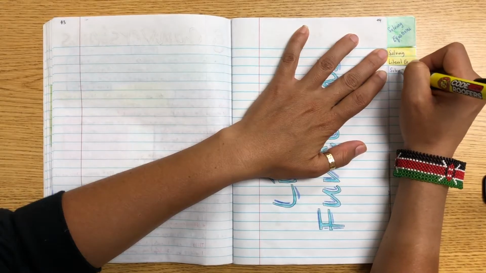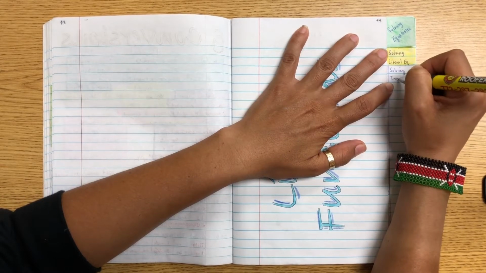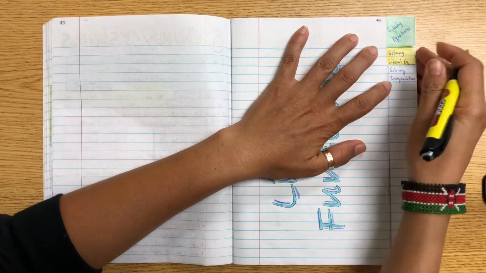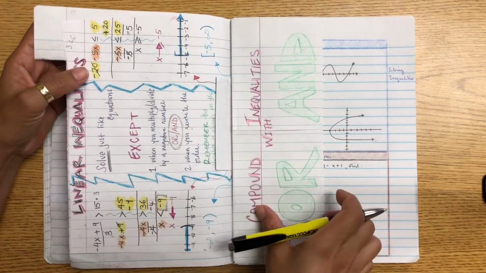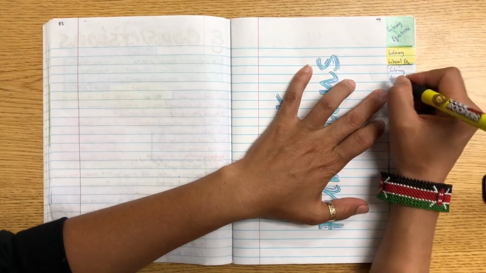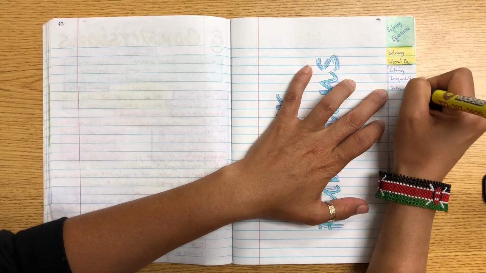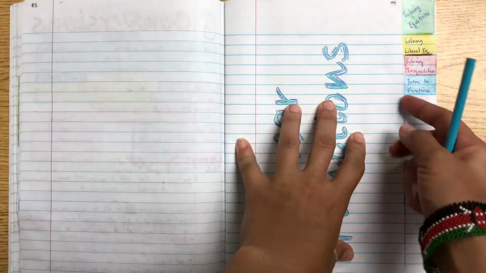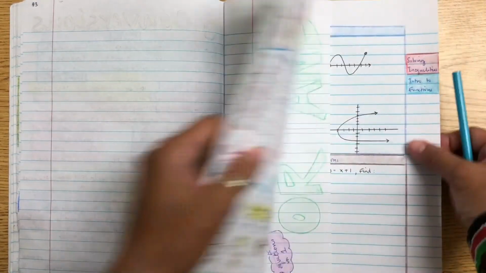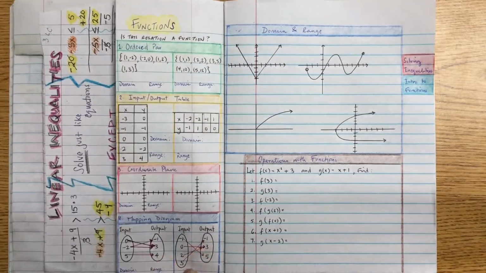I'll take a look at Introduction to Functions. So we're going to actually make two tabs. We're going to do Solving Inequalities because we didn't make a tab the last time we did it. And then that will take 2 lines. And then the next one will be Intro to Functions, all on the same page because Intro to Solving Inequalities is folded. So it looks like this.